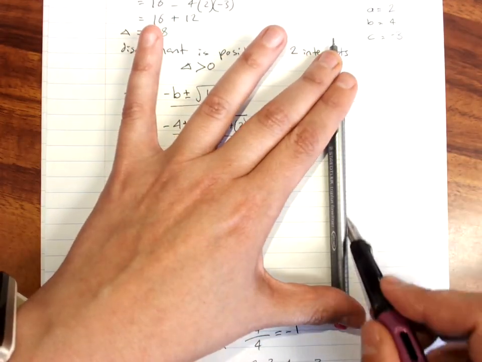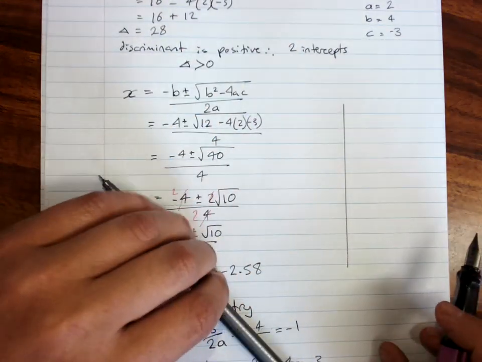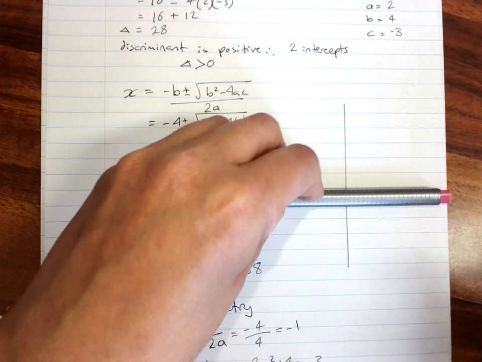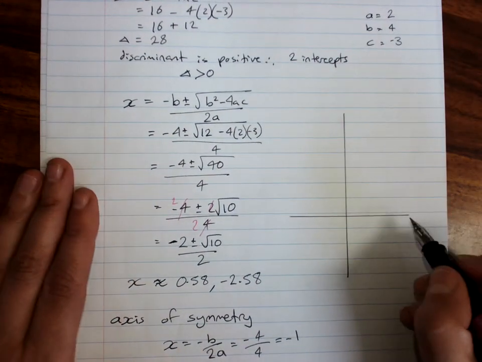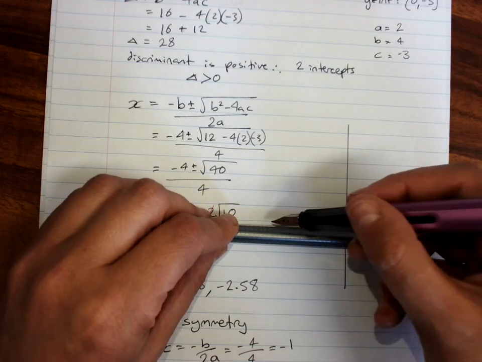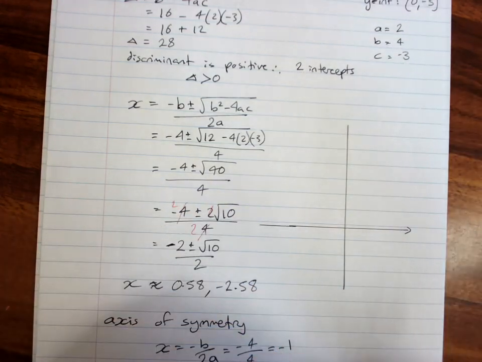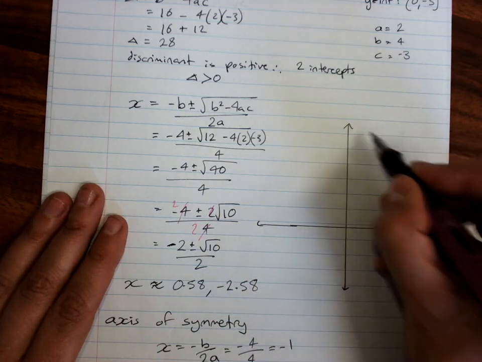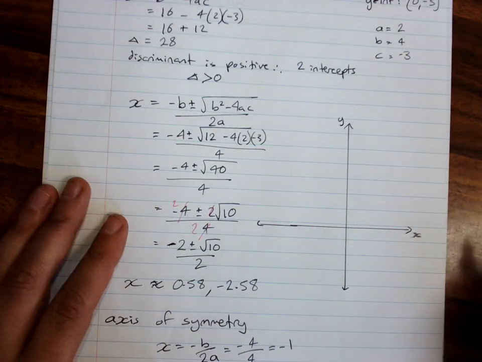All of those can go on a set of axes. Remember also, you're okay to make the axes not symmetrical if you know you need to be graphing over in the negative range. Little arrows, label x and y.